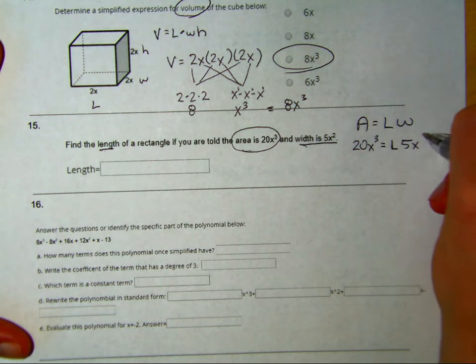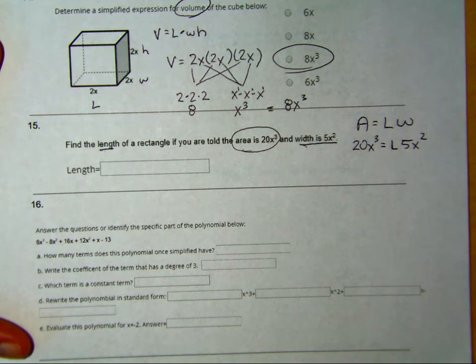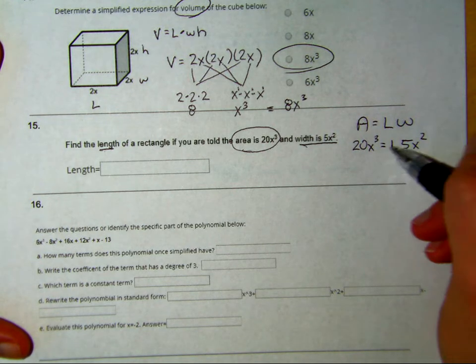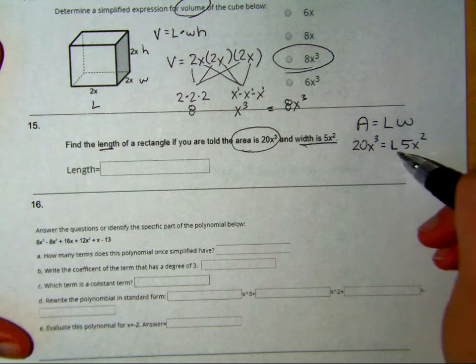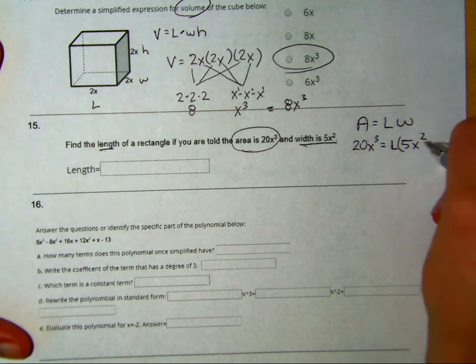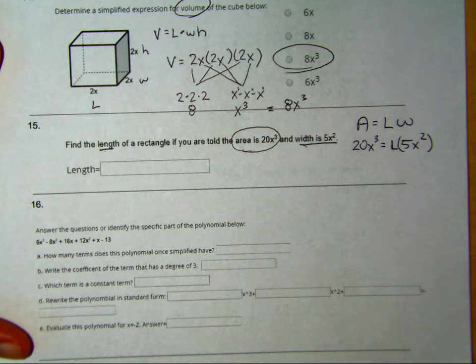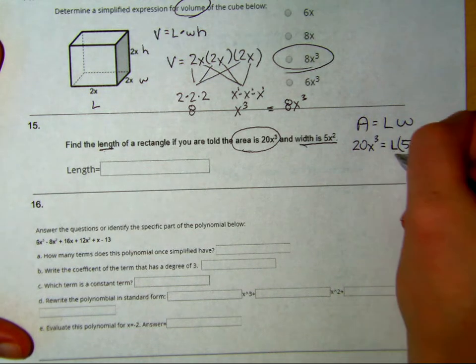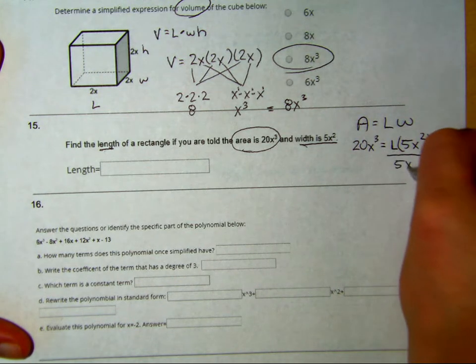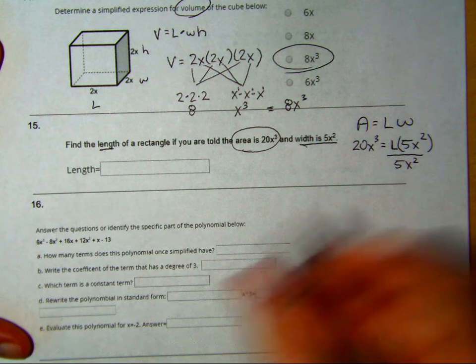Okay, so now if we want to solve for length, we have to get L by itself. So right now, the operation that's happening between L and 5x squared is multiplication, right? So we need to do opposite operation, which is division. What you do to one side, you do to the other.